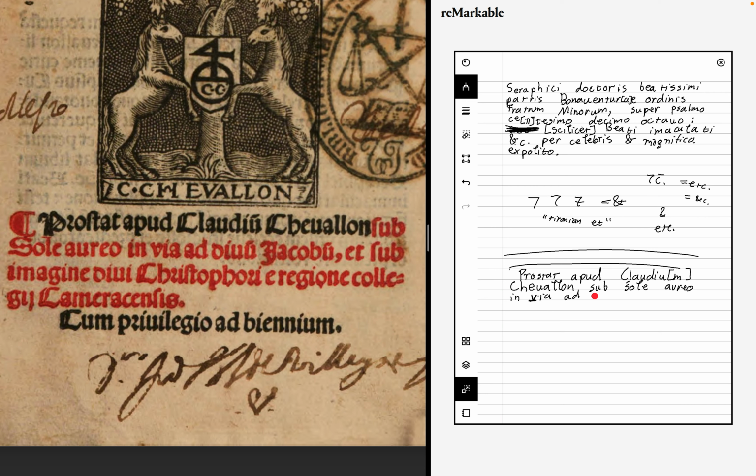Ad D D U Dium. Ya, because it's a name, we're going to capitalize Ya Ko Bu M. Supply the M. Et sub imagine di divi, and this is Cristofori.